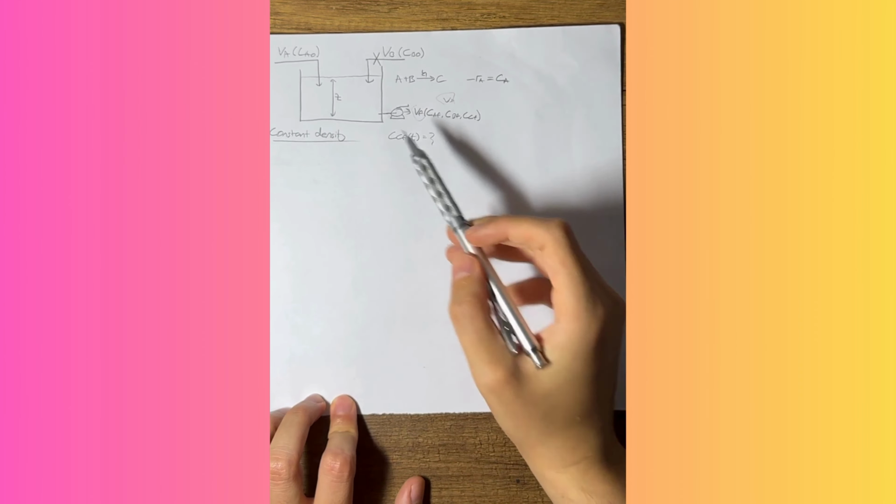You can write this then: negative minus flow rate F times density equals, with constant A and constant density, the derivative with respect to time. Then what will happen?